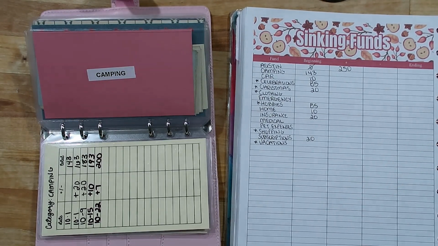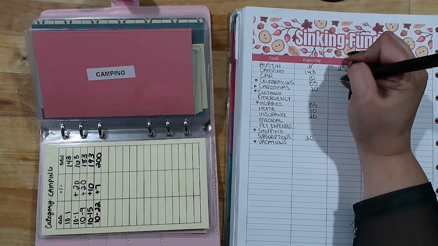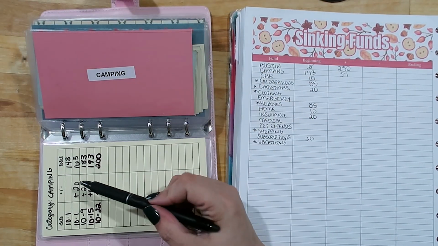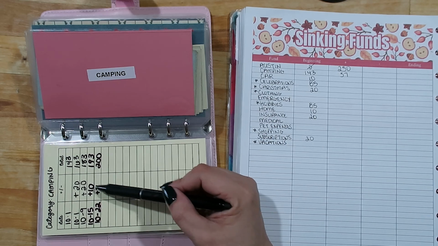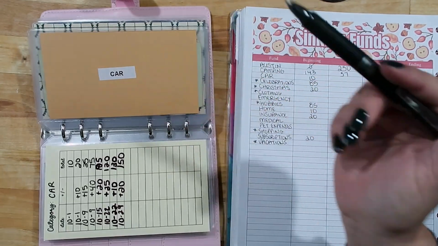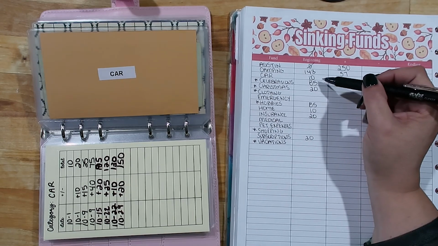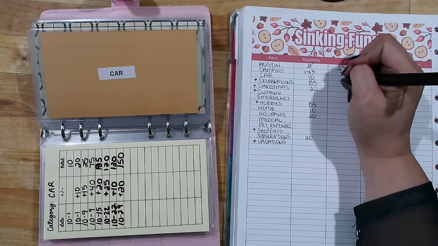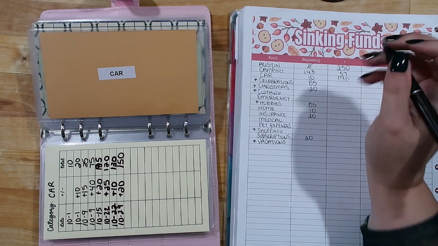Started with 143 and now has 200, which means we added $57. For car, started with 10 and now has 150, so that means we've added 140 to car.